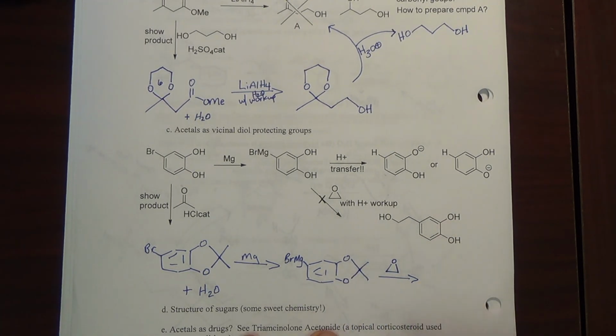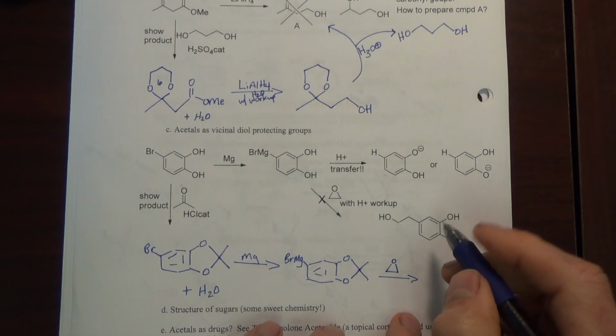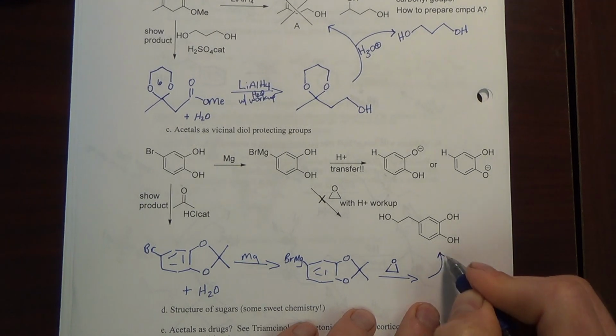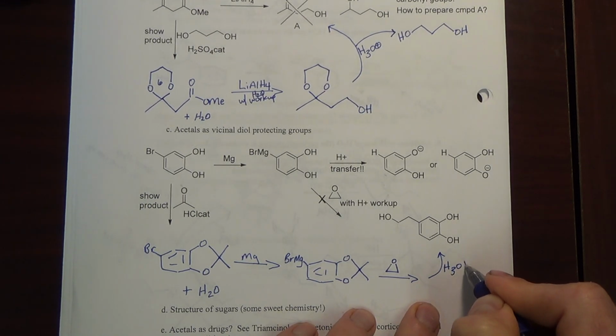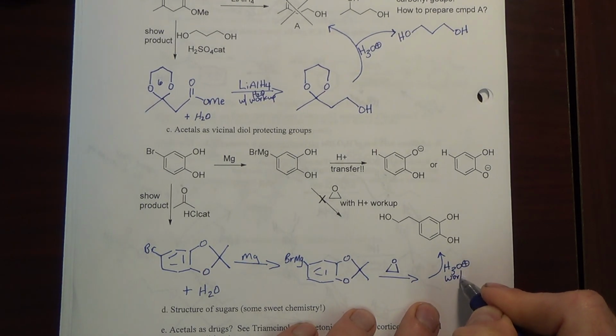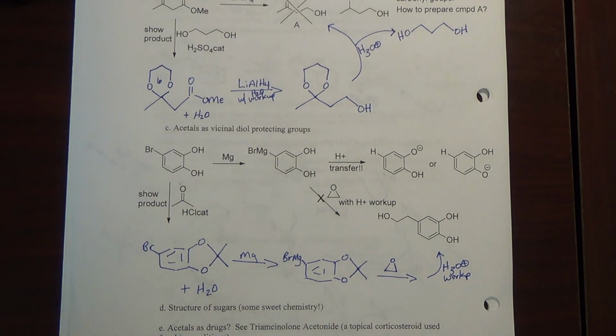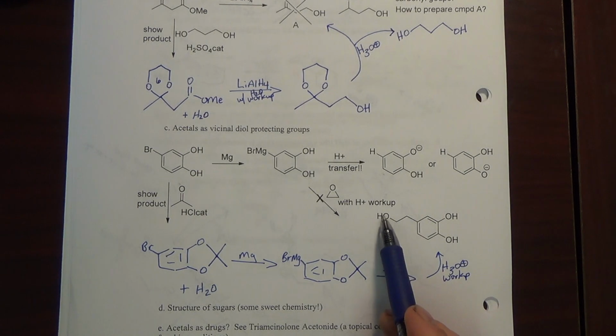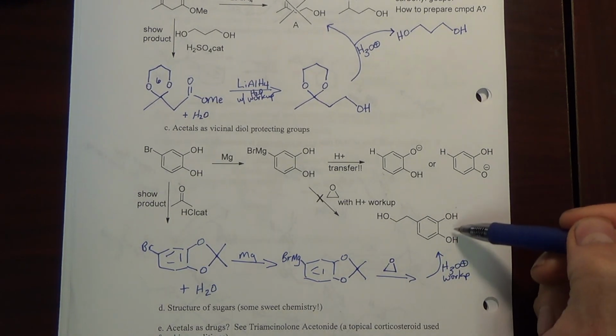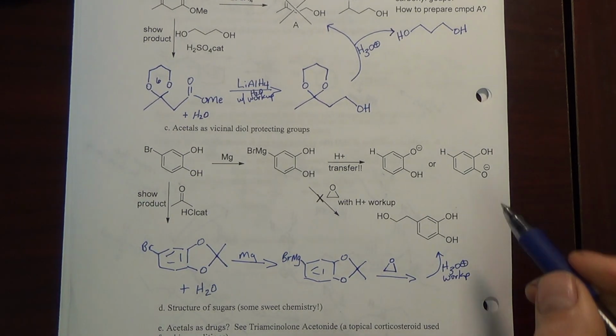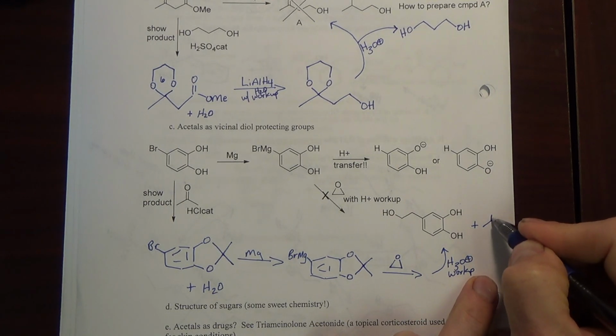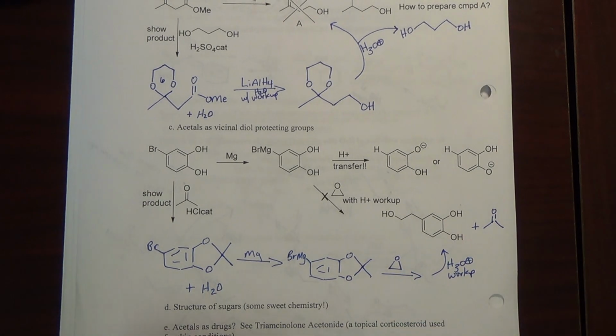The acetal survives, reacted there, then with H3O plus workup, we can just call it workup. That will protonate the oxygen, but it would also hydrolyze your acetal, and we would get that, and we would get back our acetone.